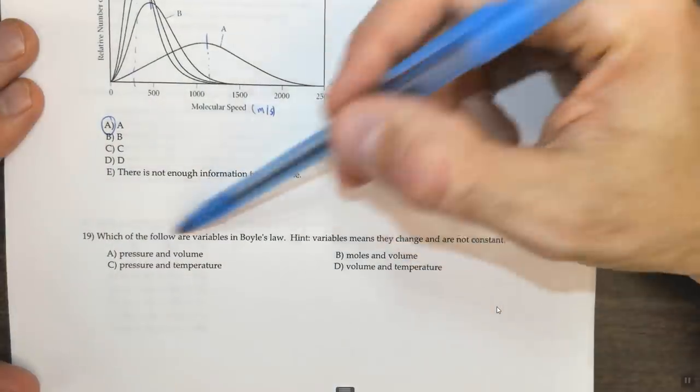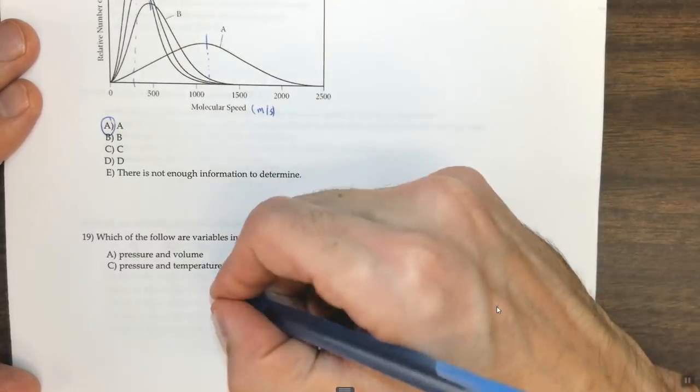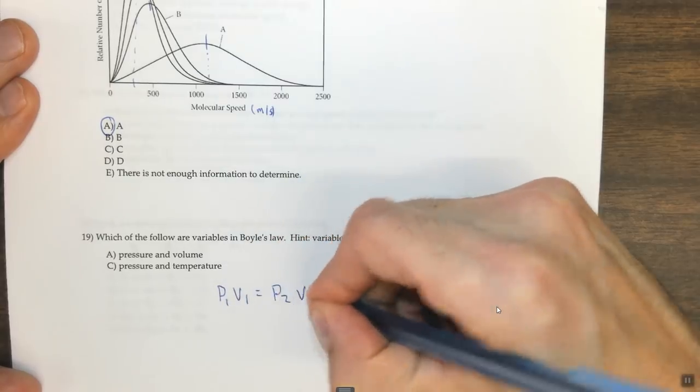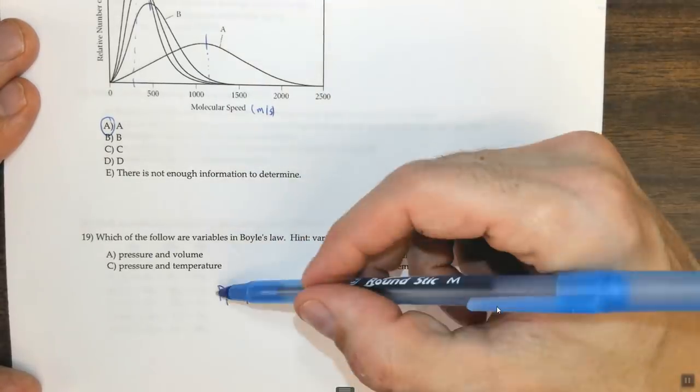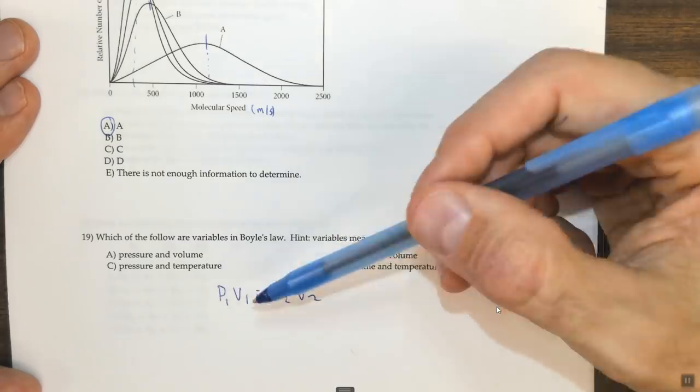It says, which of the following are variables in Boyle's law? I think you just have to memorize this one. P1 V1 equals P2 V2. This is Boyle's law. It relates pressure and volume. Okay, so what happens to the pressure when you change the volume?